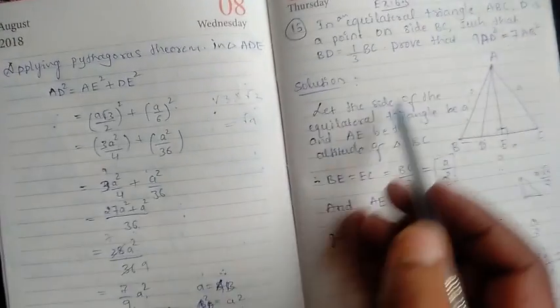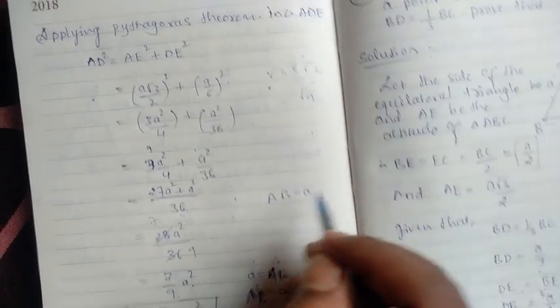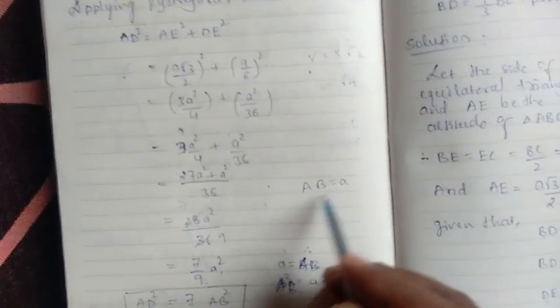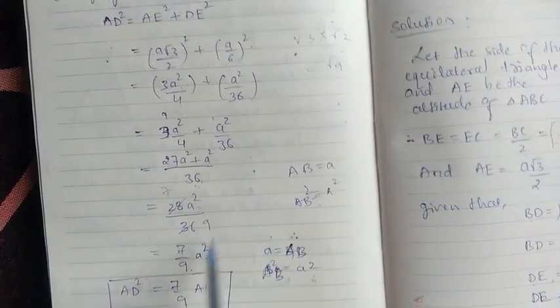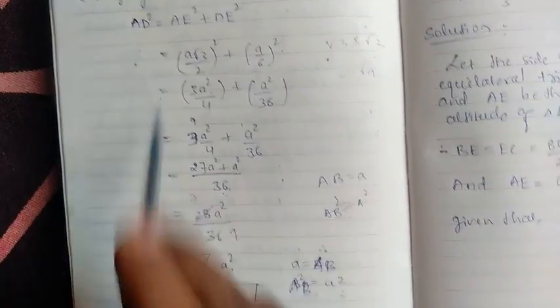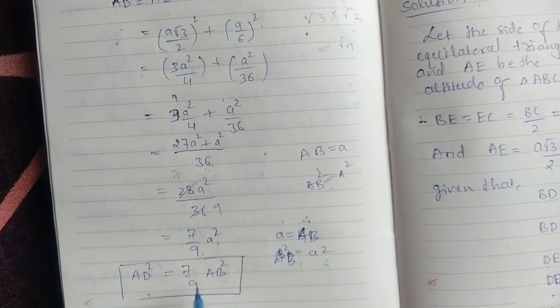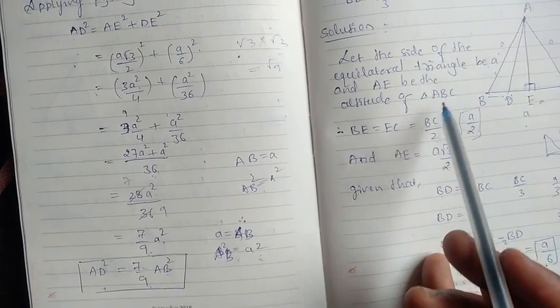See in the diagram, what is the side AB? We know that AB is equal to A. Correct. So AB is equal to A. Then A square means how much? AB square. So finally AD square is equal to 7 by 9 AB square. See, you proved or not? In the question they given, you have to prove that.